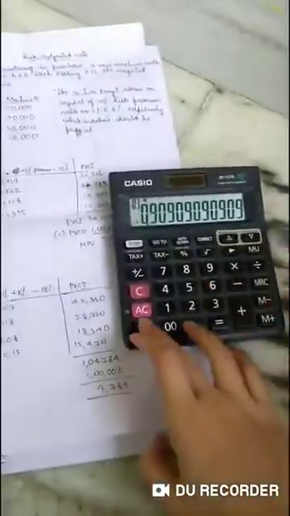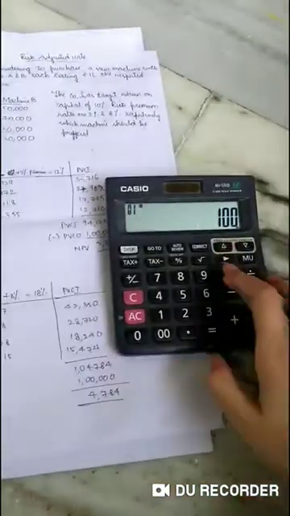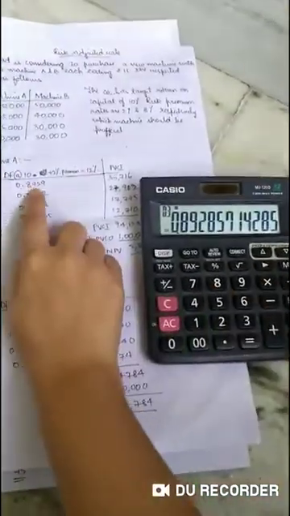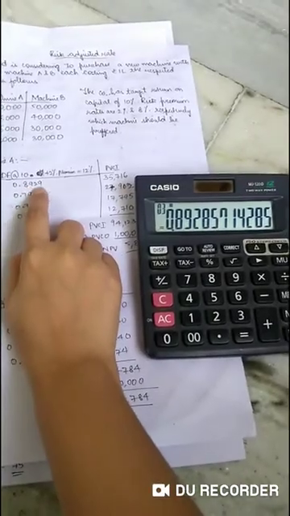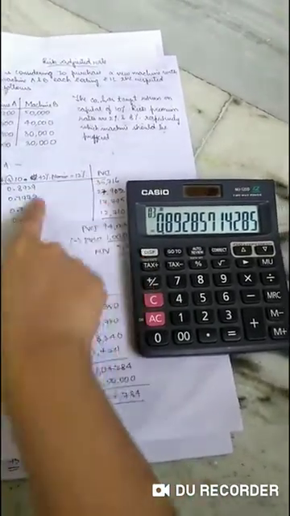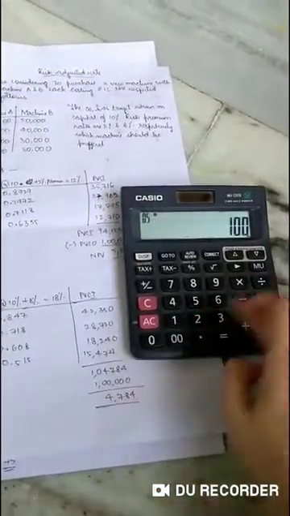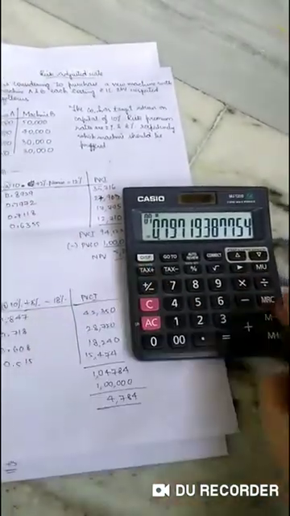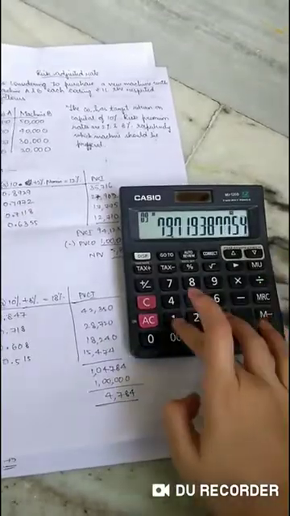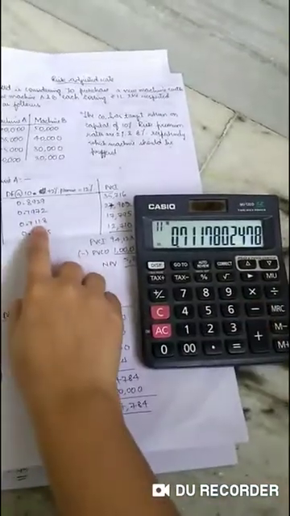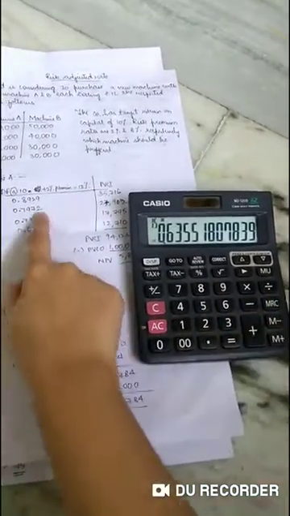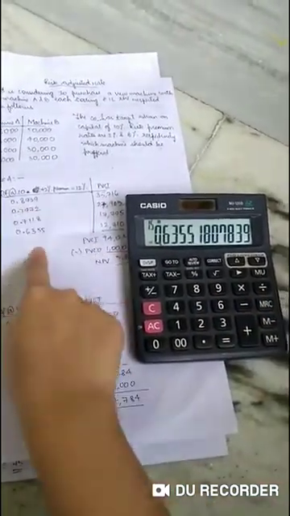But here, I will just show you how to do it. 100 divided by 112 is equal to 0.892. Similarly, you can follow likewise. 100 divided by 112, second year. 100 divided by 112, third year. Right? You got it for all the 4 years.